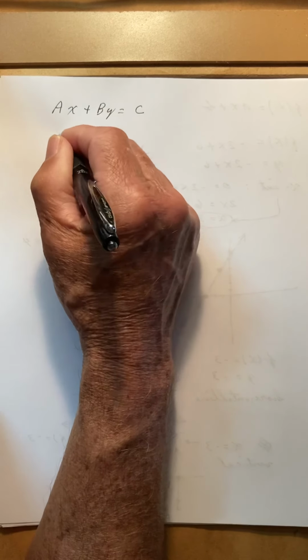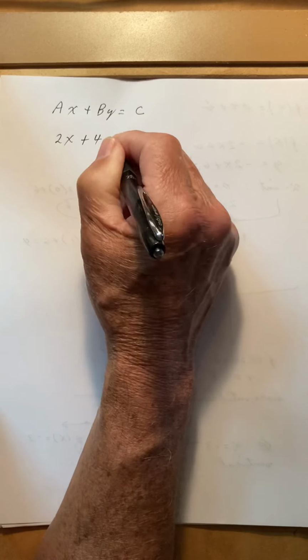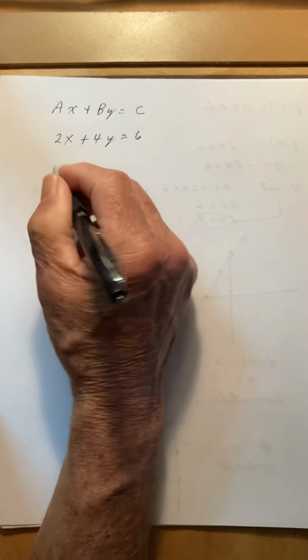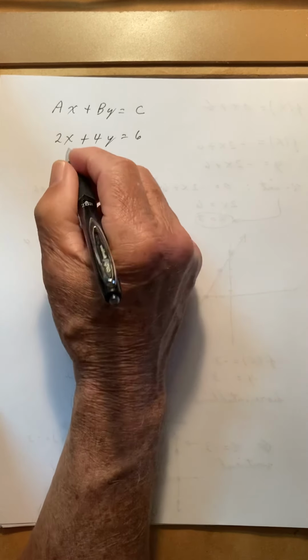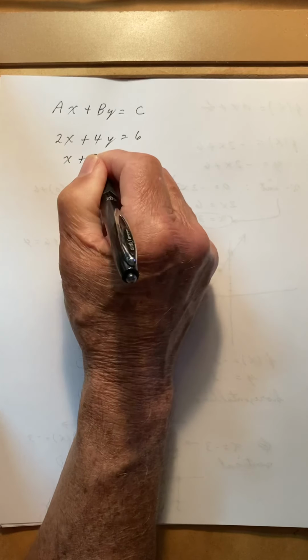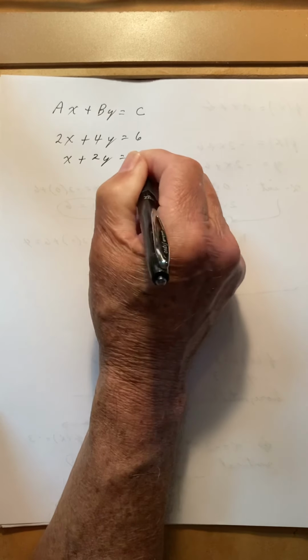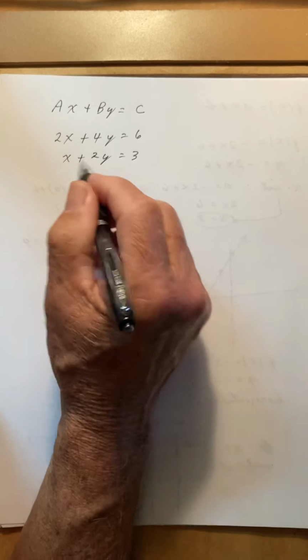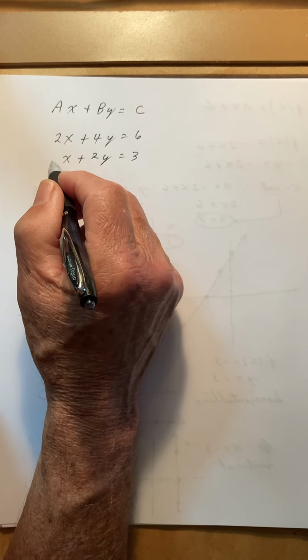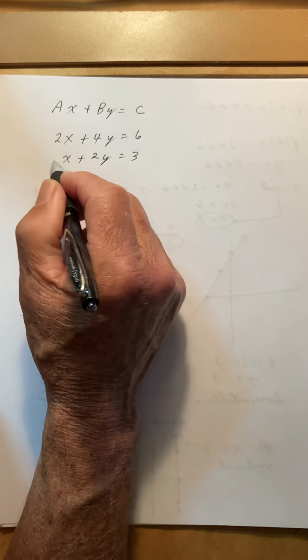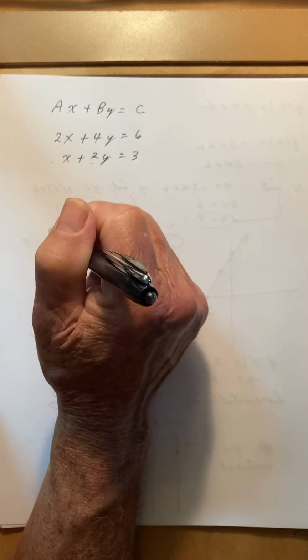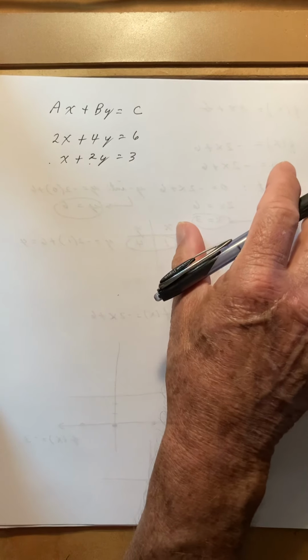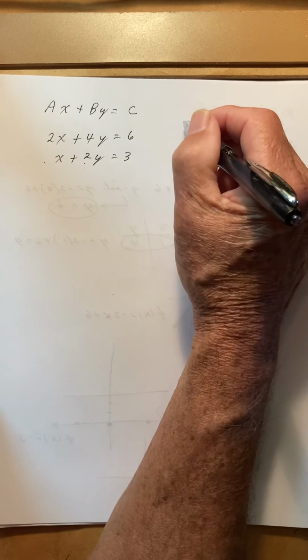So if we had 2x plus 4y equals 6, we could reduce that down by dividing everything by 2 and get x plus 2y equals 3. The equations are the same, but this one is considered to be in standard form because the 1, 2, and 3 are relatively prime. But let's go ahead and do our first example here.